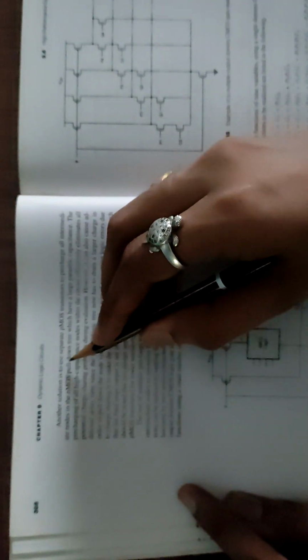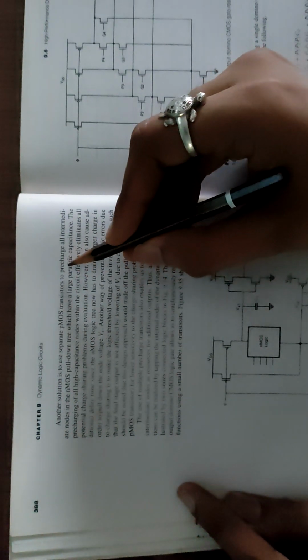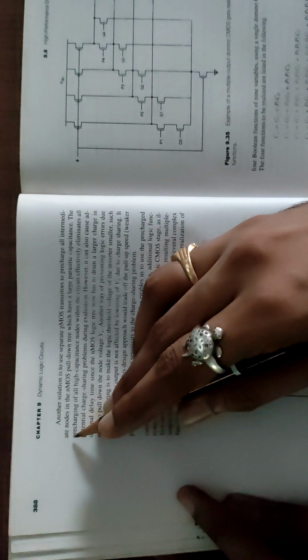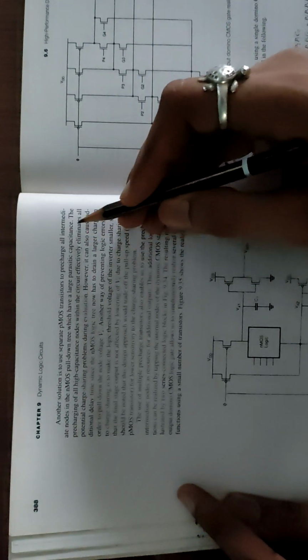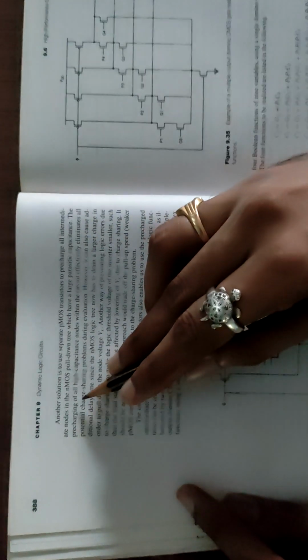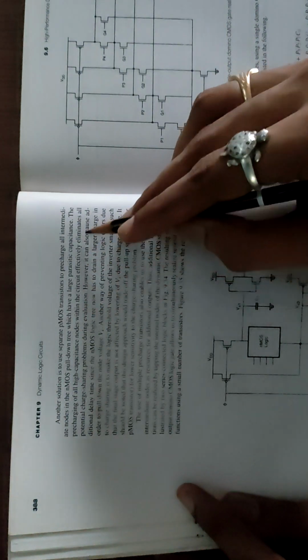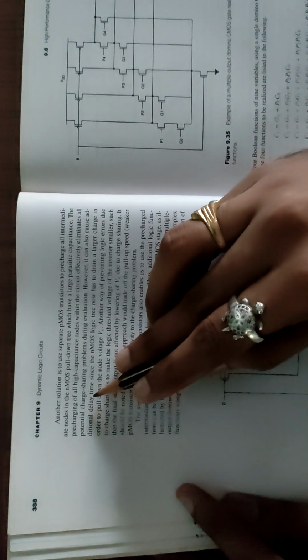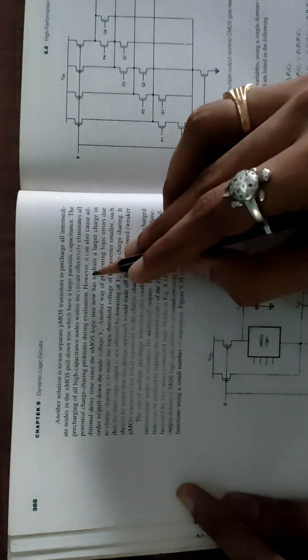Another solution is to use separate PMOS transistors to pre-charge all intermediate nodes in the NMOS pull-down tree which have a large parasitic capacitance. The pre-charging of all high capacitance nodes within the circuit effectively eliminates all potential charge sharing problems during evaluation.